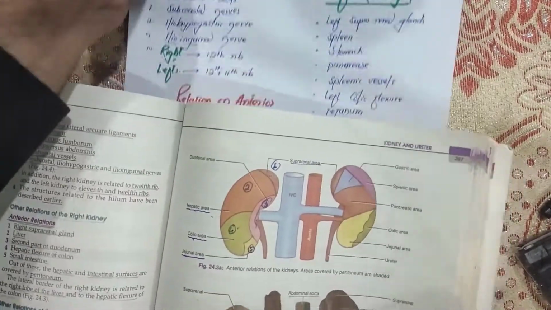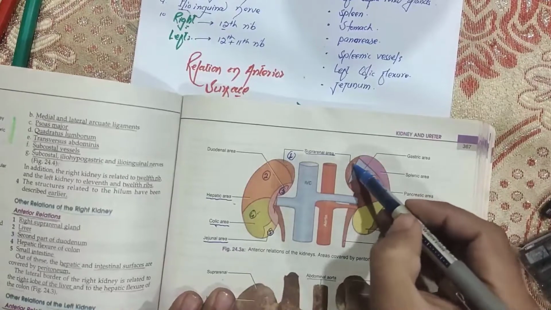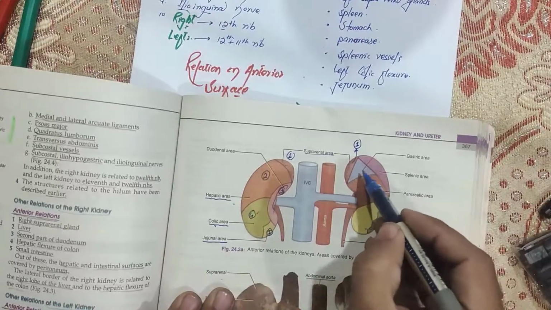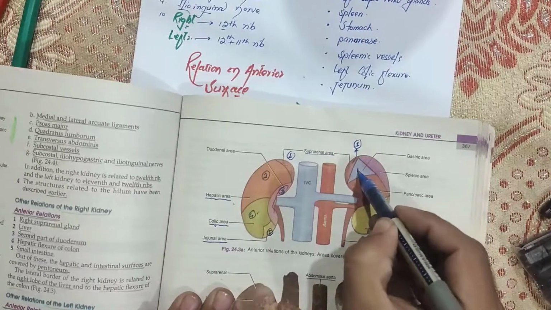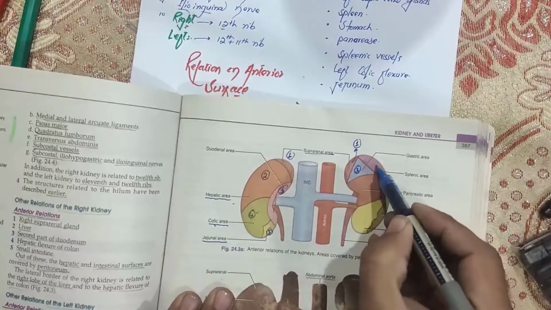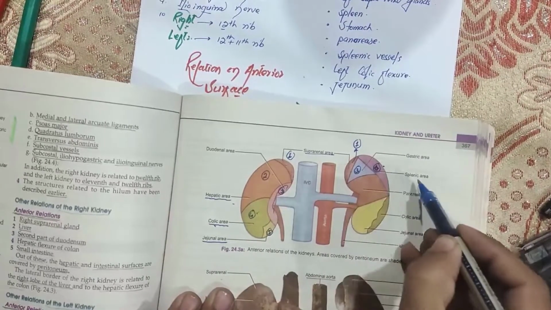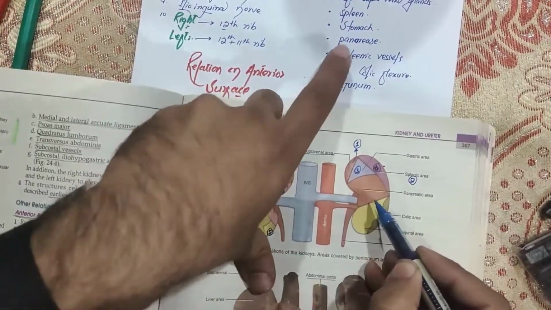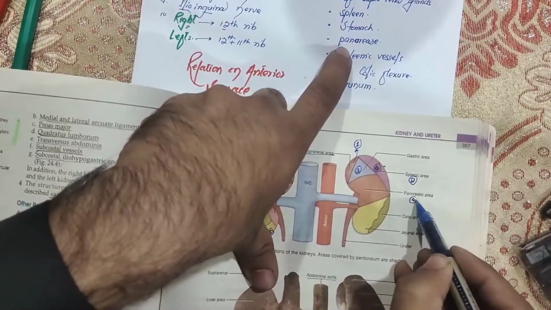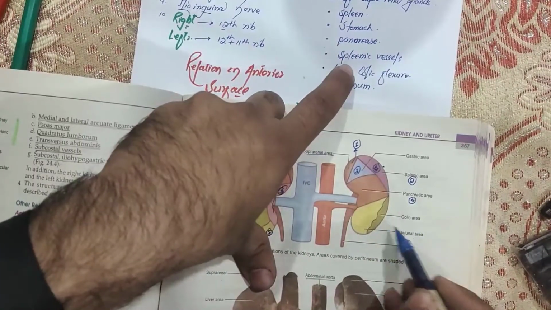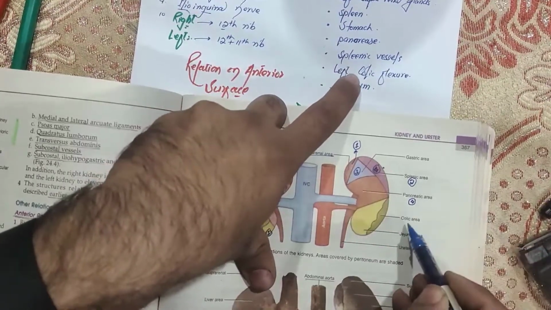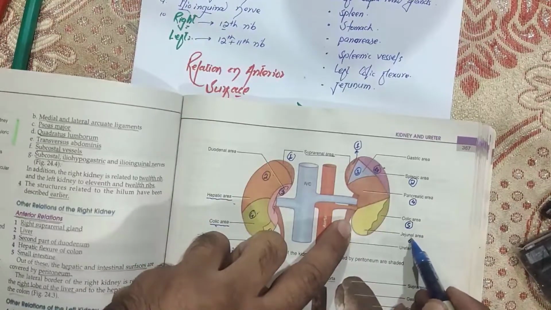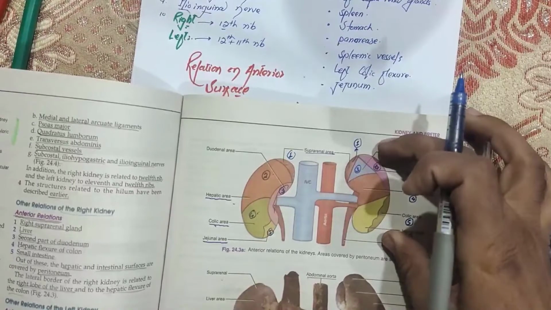Now let's go towards the left kidney. Look here. The first thing that we have written is the left suprarenal gland. Then this is the area for the stomach. This is the third area that we have written, and this is the area for the spleen. Sorry, the spleen is the second area, the second thing in relation to the kidney. And here you can see the pancreas. We have written some pancreatic area, the fourth one. Then there are the splenic vessels. Then there is the left colic flexure, and this is the jejunal area, right, friends? This is the anterior side of the left kidney.